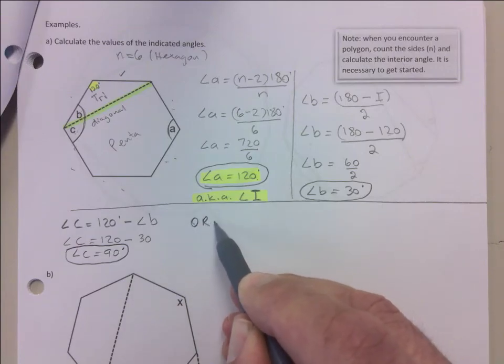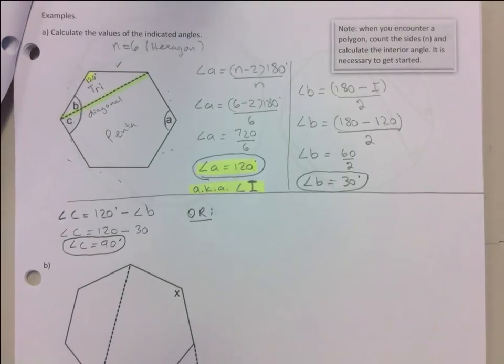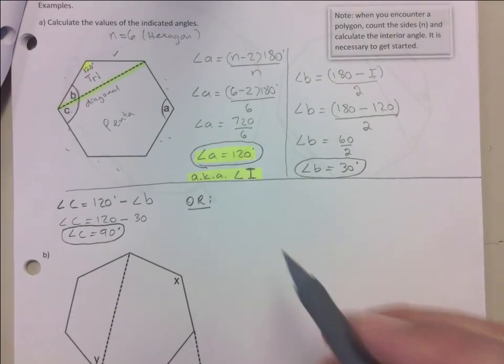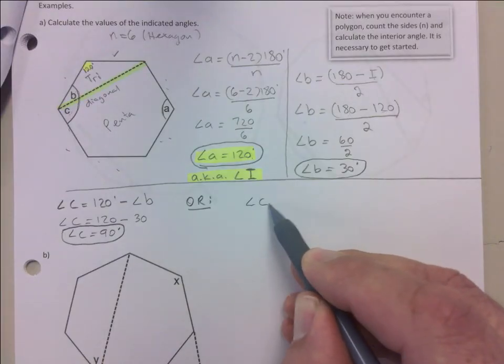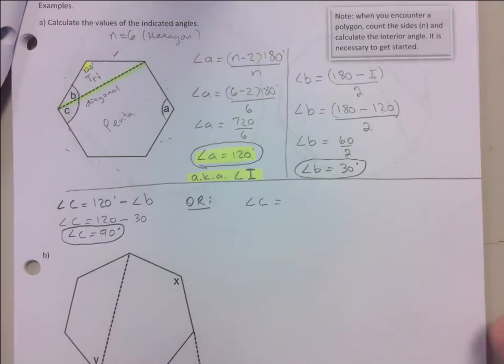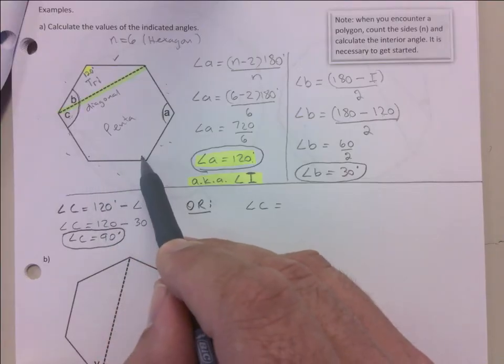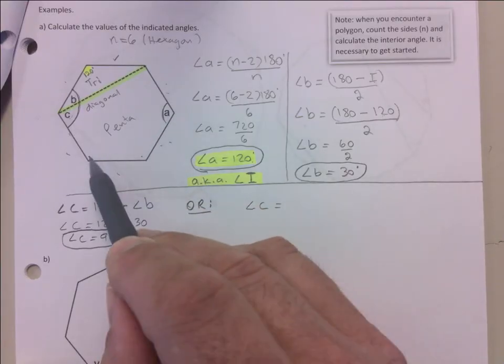Or you're like, no, I like formulas. I like more complicated formulas. That's what I need. Angle C would be, it's a pentagon, right? How many interior angles does this pentagon have? Like 1, 2, 3, right? It has 3 here.